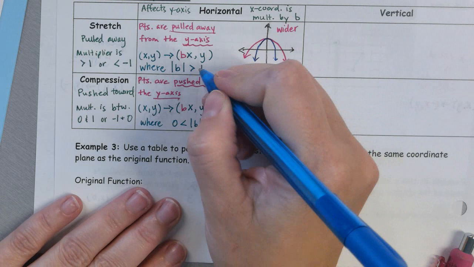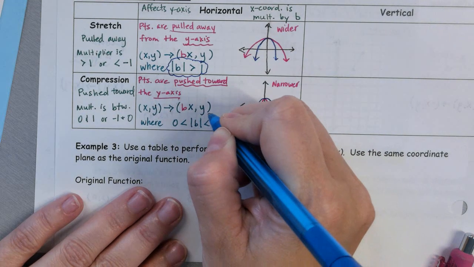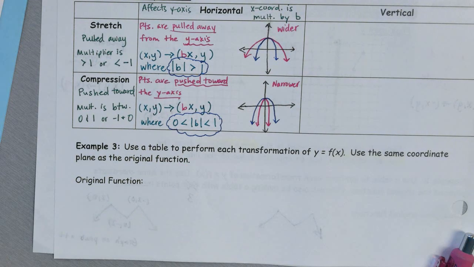So the rule is the same, it's just different specifications for b. So the absolute value for a compression has to be between 0 and 1, whereas for the stretch, it will be greater than 1.